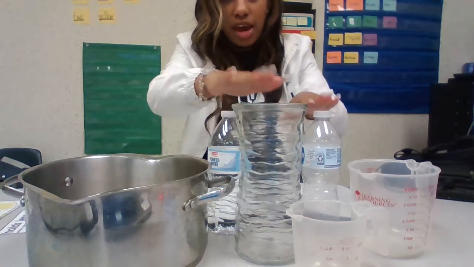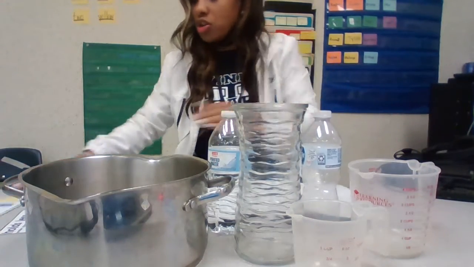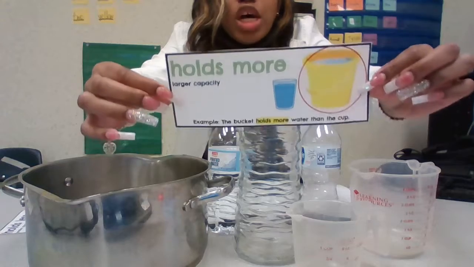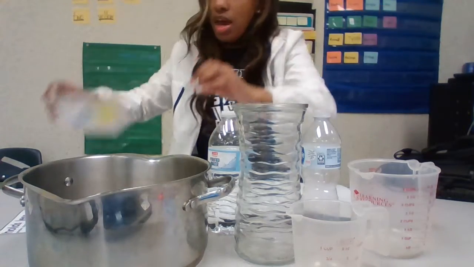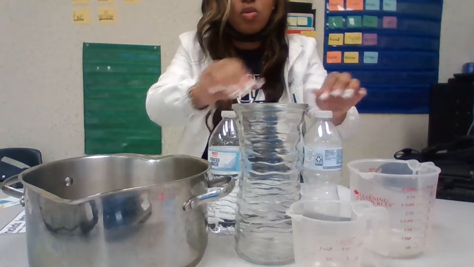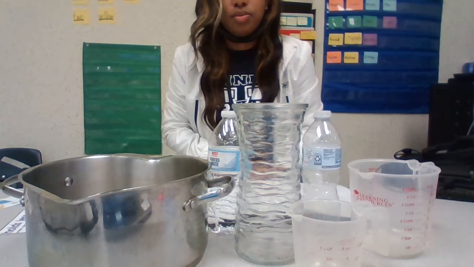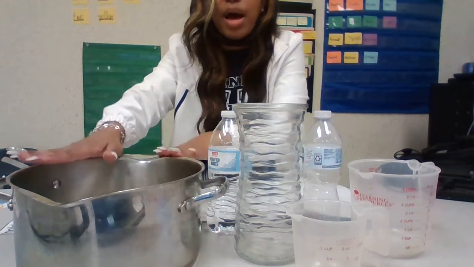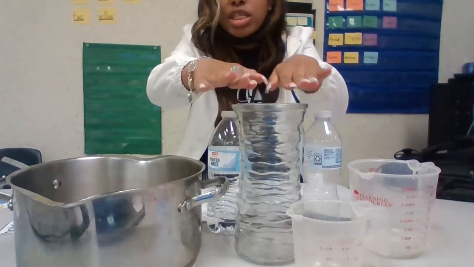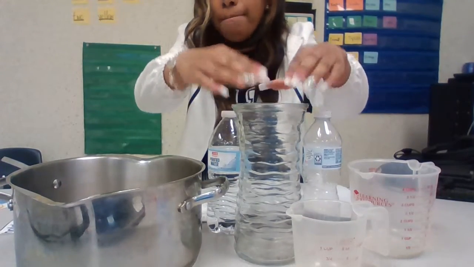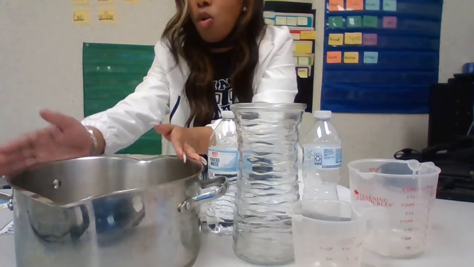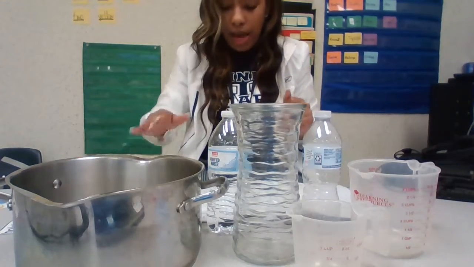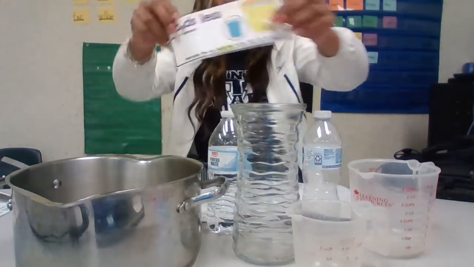Now, I want to compare these objects that I have right now. The first thing I want to compare, I want to find out which object holds more or has a larger capacity out of what I have. The pot, the vase, the bottles of water, or the measuring cups. Which one do you think? If you said the pot, you are correct. Yes, the pot has a larger capacity. Now, the vase may be taller than the pot, but since the pot is a little bit wider, it can hold a little bit more than the vase can.